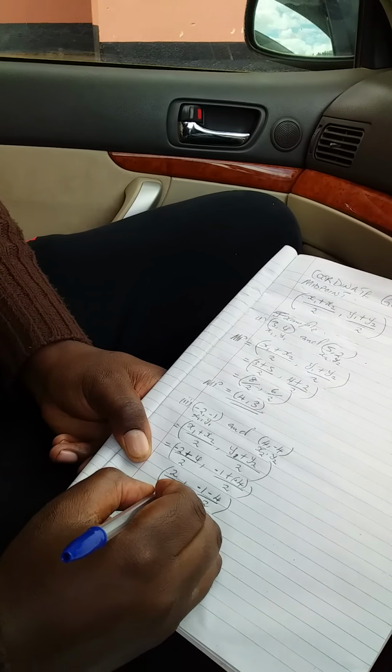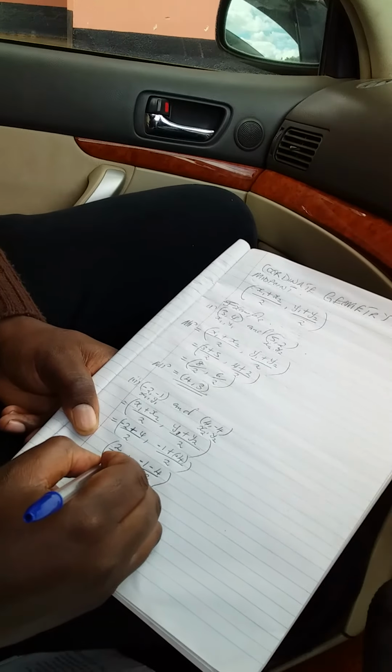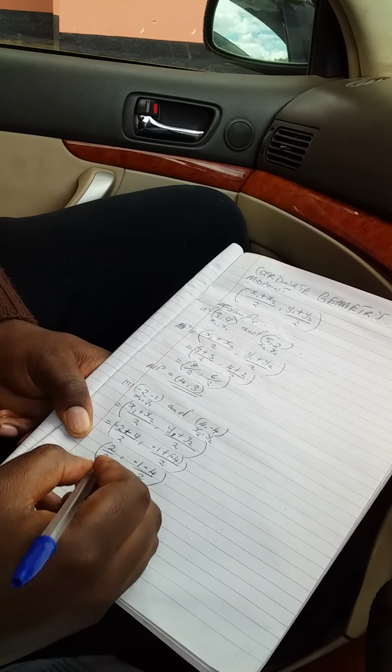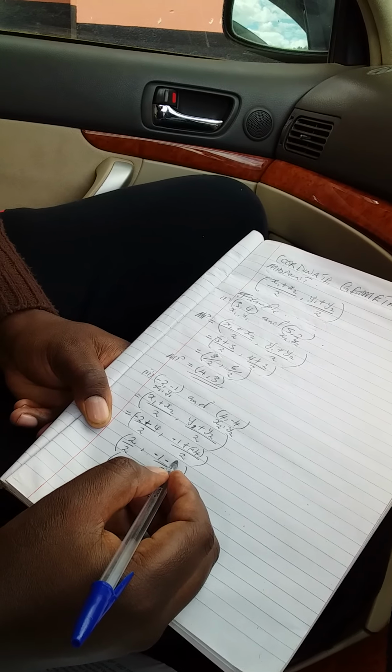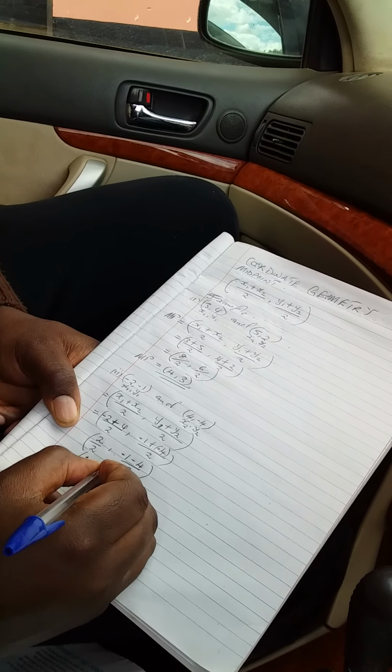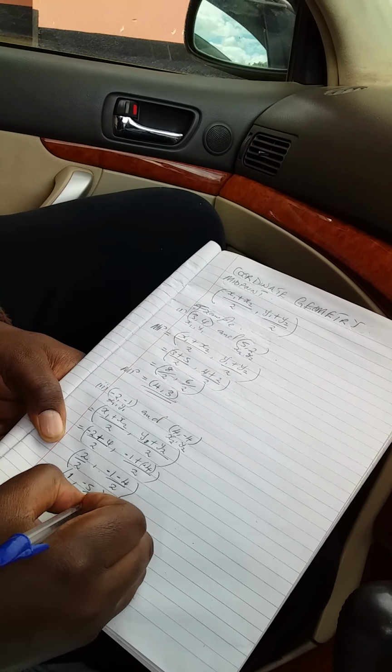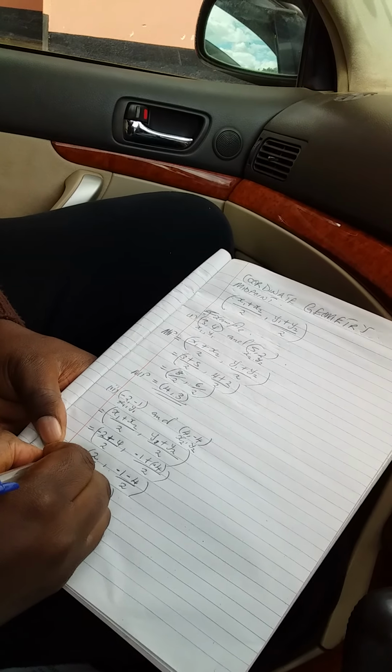Okay, so we have 2 over 2, which gives us 1. Then this one will give us same signs, we add and get the sign with the bigger number still. So we're going to have negative 5 over 2. So this is our midpoint.